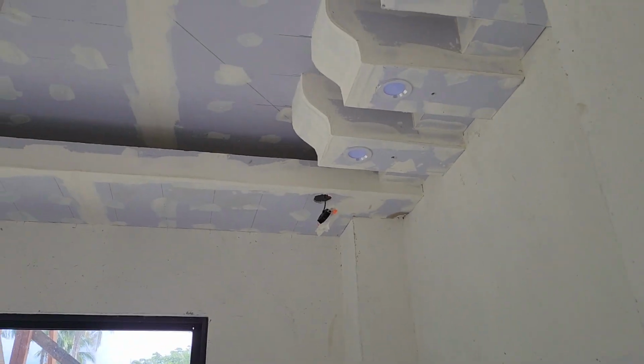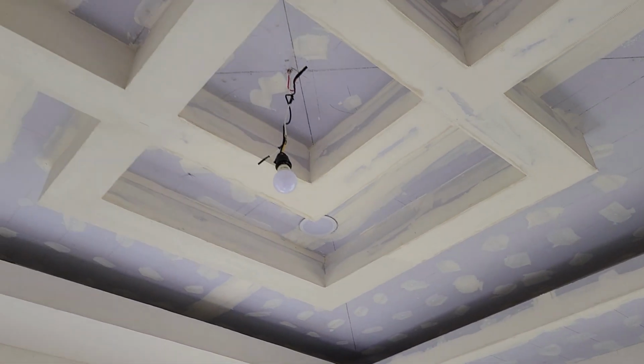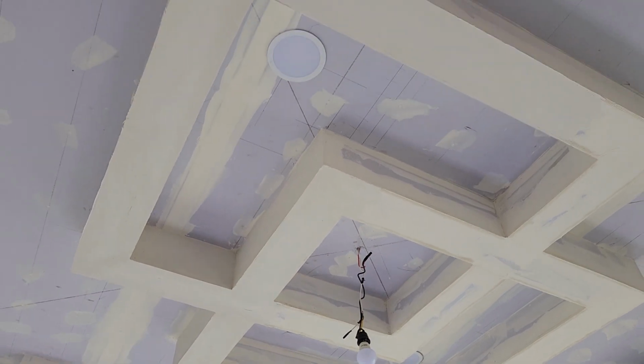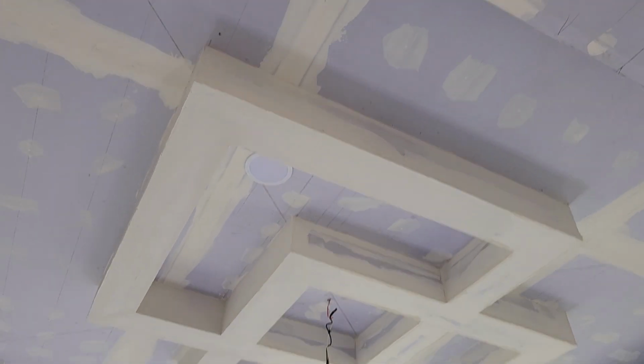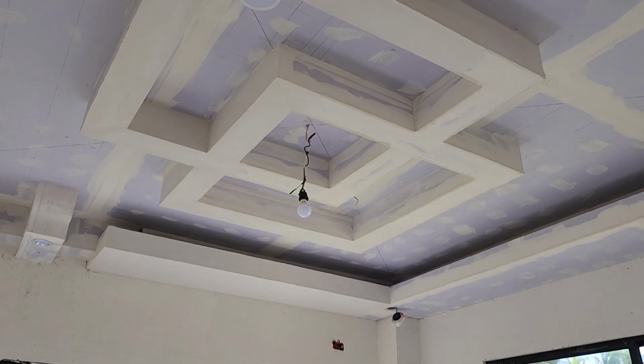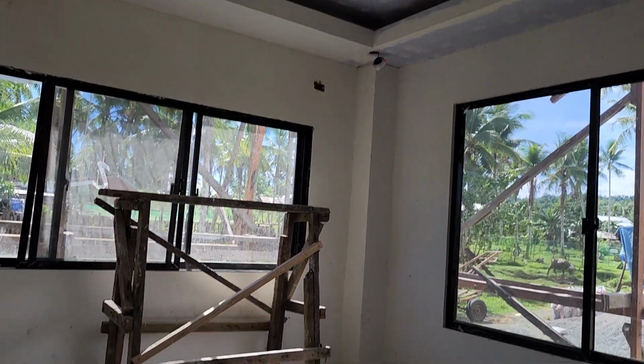So far, they are doing the plastering. Okay, main entrance ceiling.